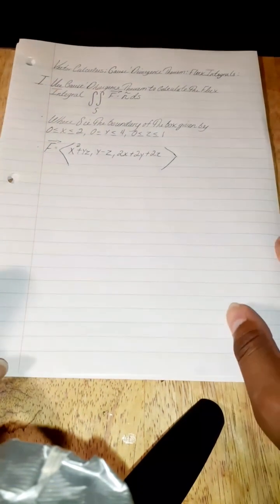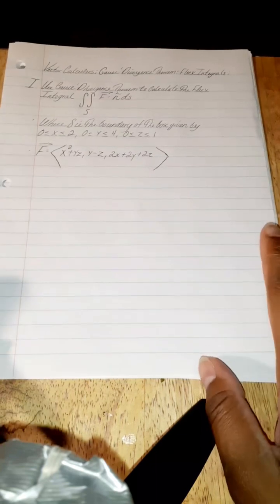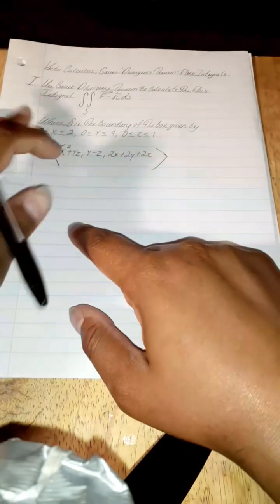Alright, what's up guys? In this video we're going to pick up with some vector calculus, and we're going to be using the divergence theorem to calculate this flux integral here. We're asked to use Gauss's divergence theorem to calculate the flux integral, which they give us here. And they say S here is the boundary of the box that's given by the following.